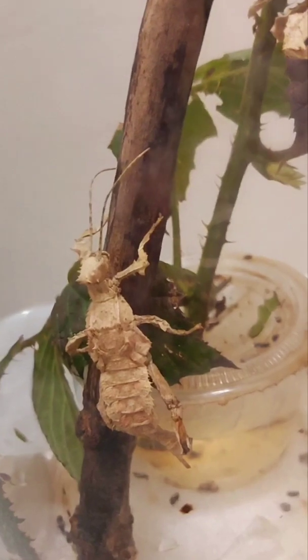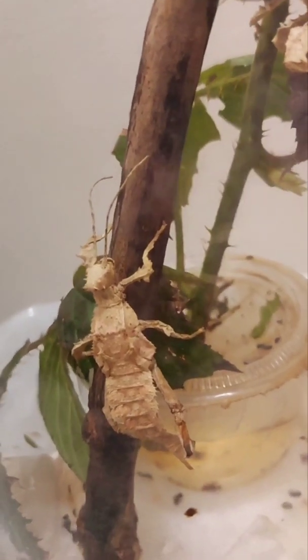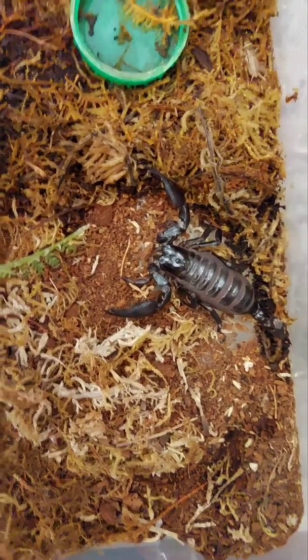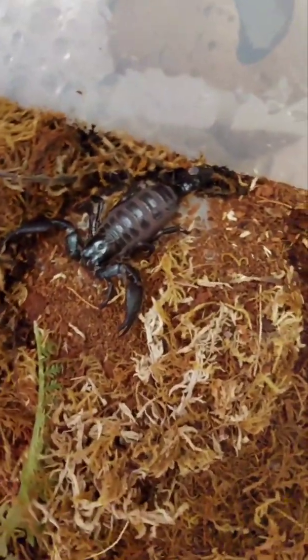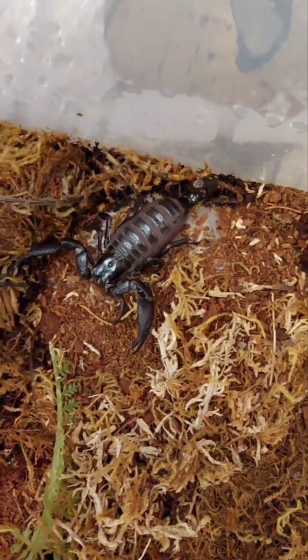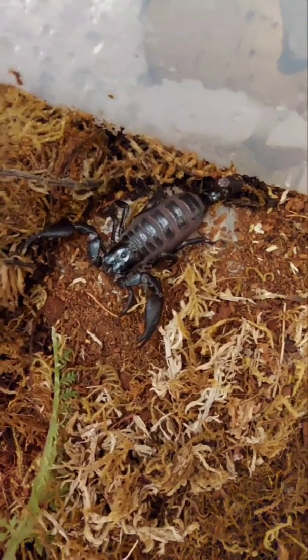So one thing I forgot to mention before I put them home is that jungle nymphs are animals that reside in the understory and the canopy. Our next rainforest creature is one that resides on the forest floor. This is an Asian forest scorpion. Her name is Licorice. Some of you might have seen her in videos previously.